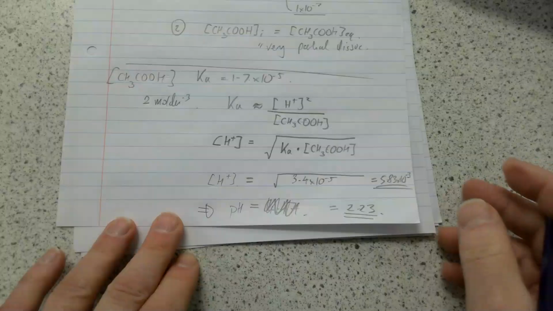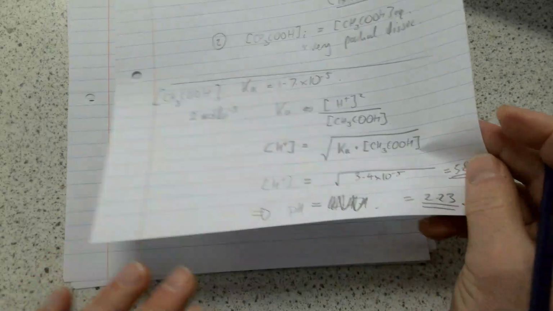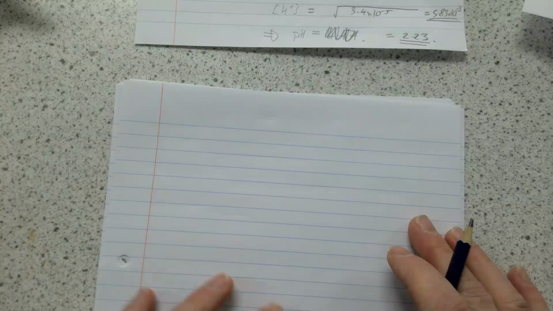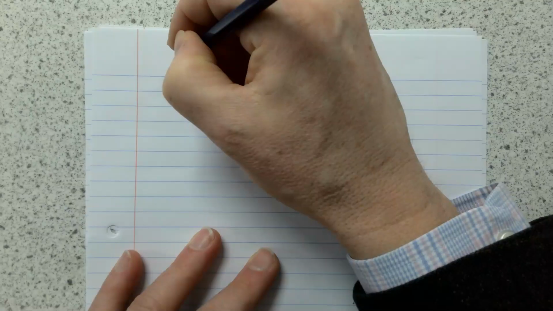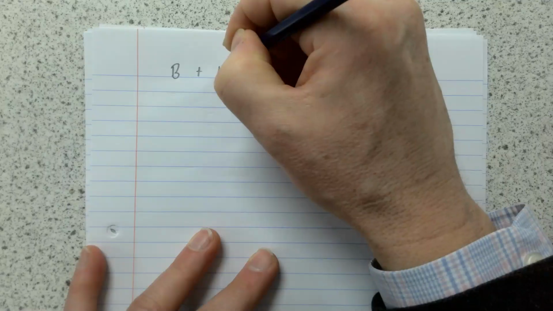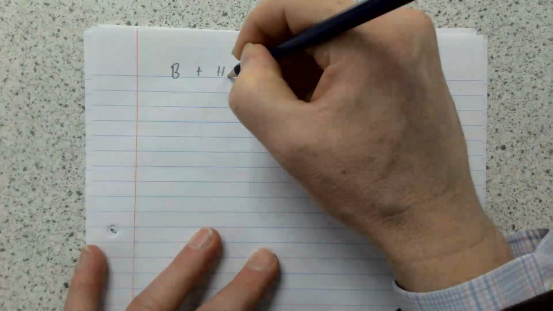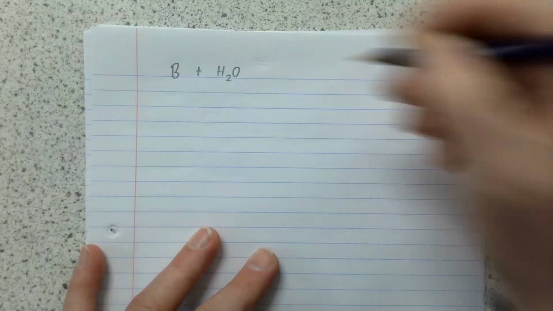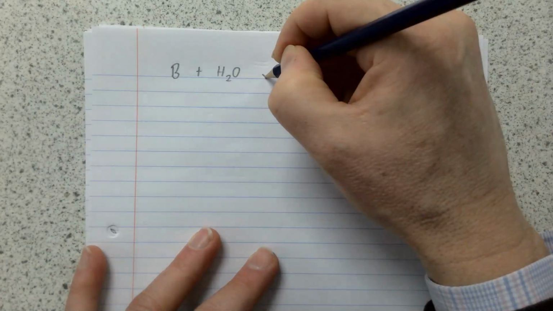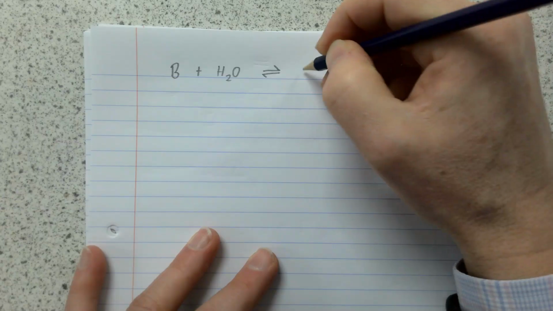I've got a bunch of practice questions, you can do more of these later on, okay? But let us move on to weak bases then, because, and I've got a whole load of questions on this as well, but we're just going to talk about a general base as being B, and bases are things that can accept hydrogen ion, so we really need to include water in this equation.